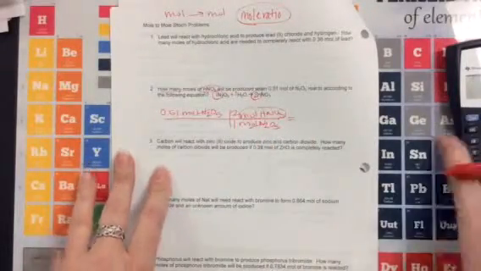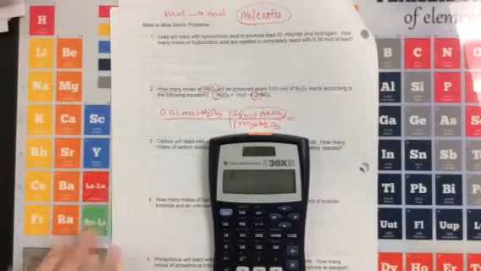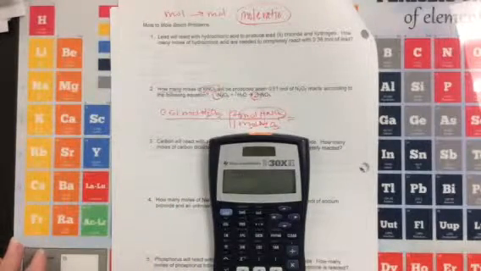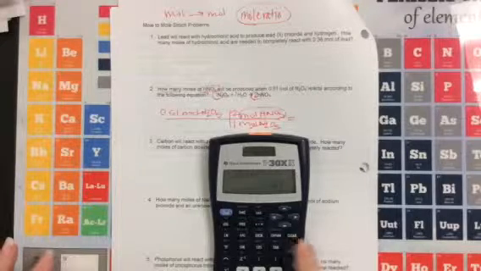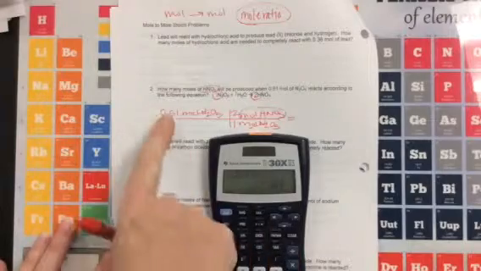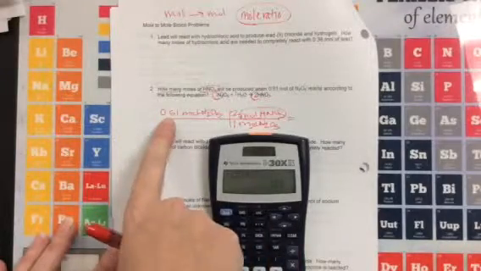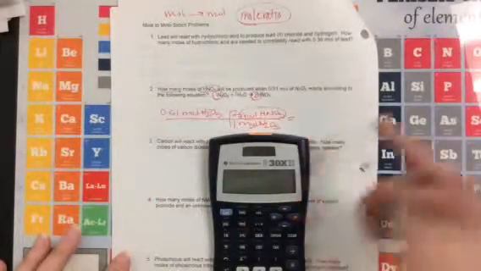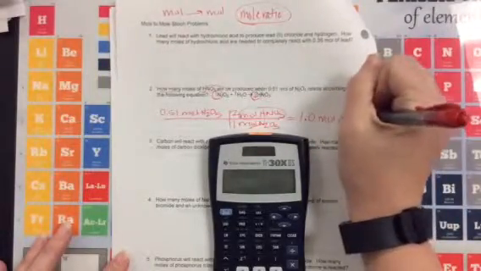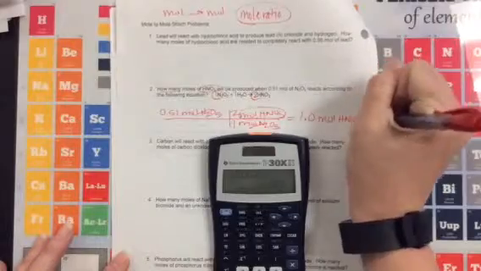Now to do my math problem, we multiply across the top. So I take 0.51 times 2, get an answer. We're going to divide by 1, which is the same number, so we don't actually have to do anything else with it. I started with 2 sig figs, so I need 2 sig figs in my answer. So we get 1.0 moles of the nitric acid.